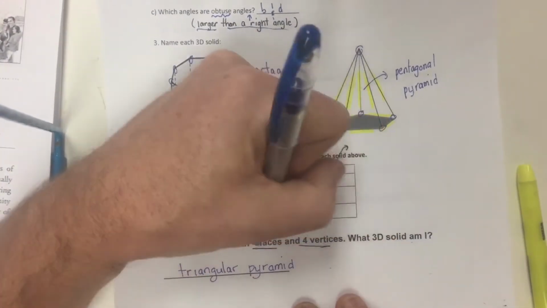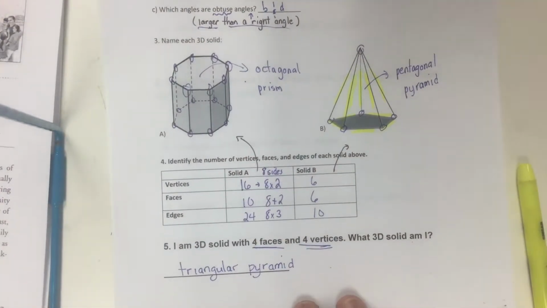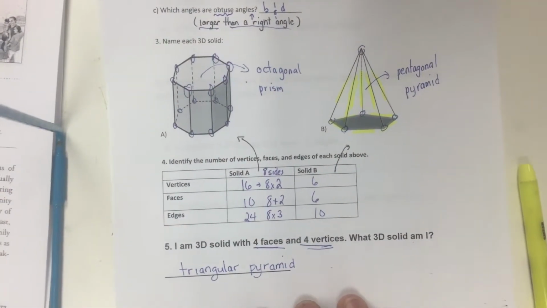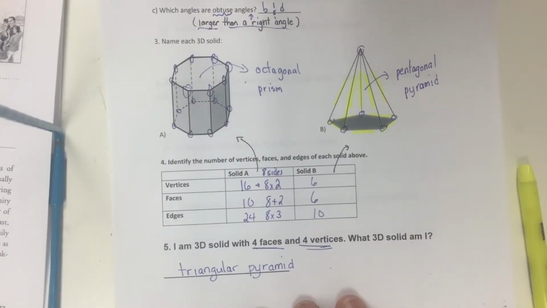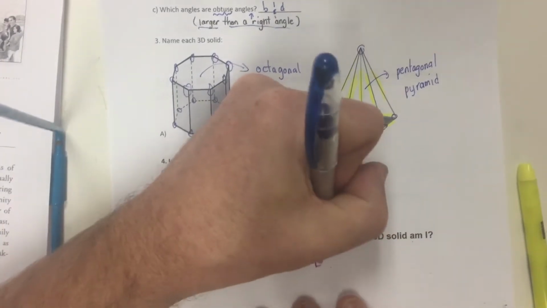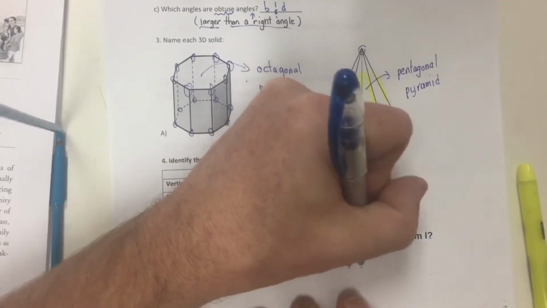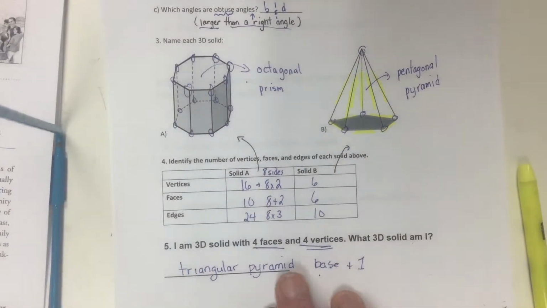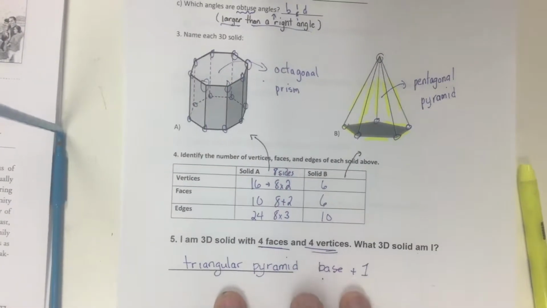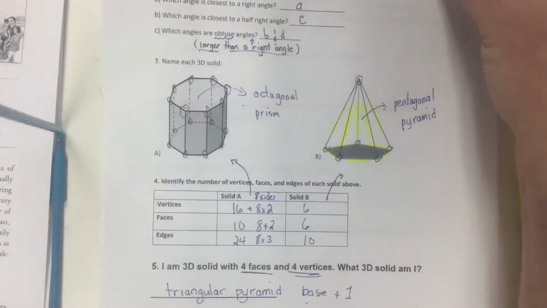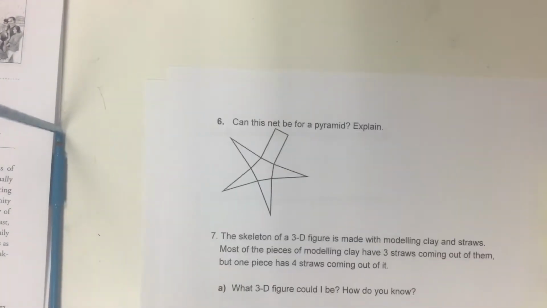Okay, so again, if you see this as the same, you know it's a pyramid. Then you got to think, well, my base, if you can remember that it's base plus 1, and so the base must have 3 sides, and a triangle has 3 sides. If you can remember that, you're in good shape. Or you can mentally picture it in your head.